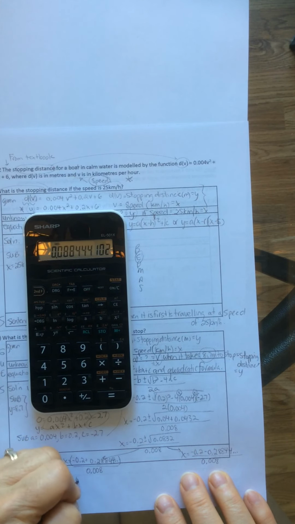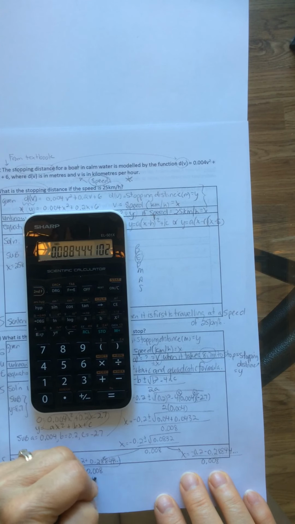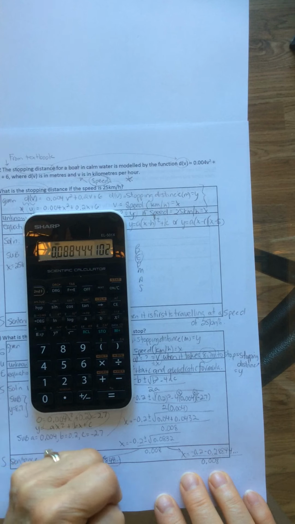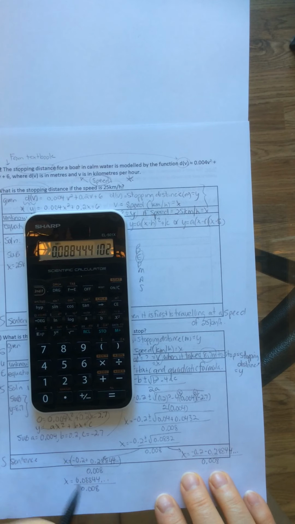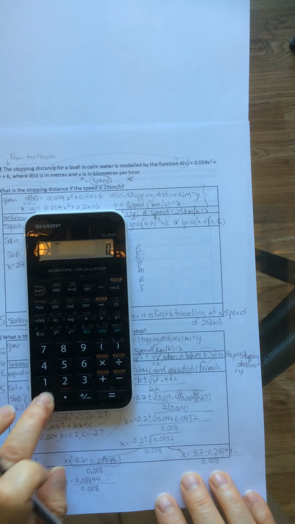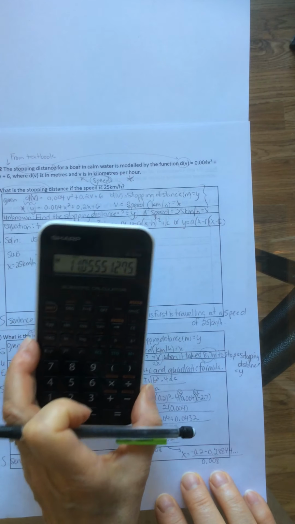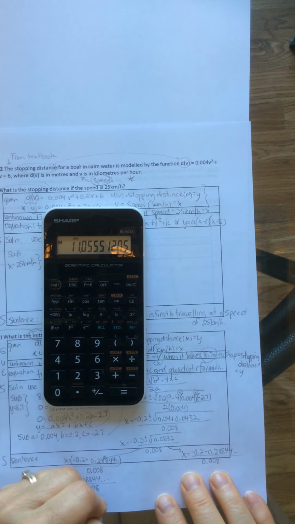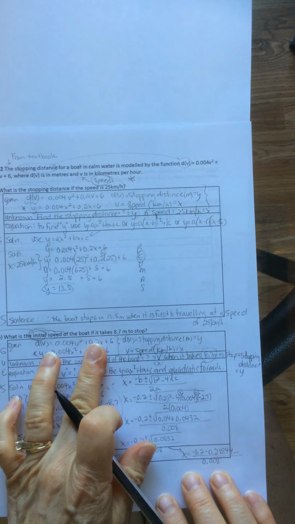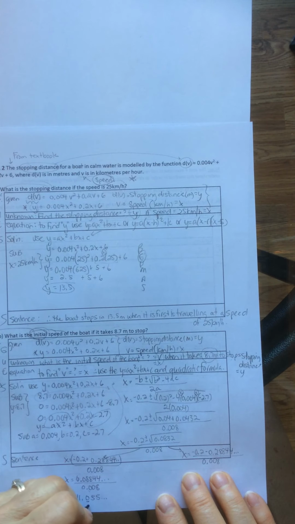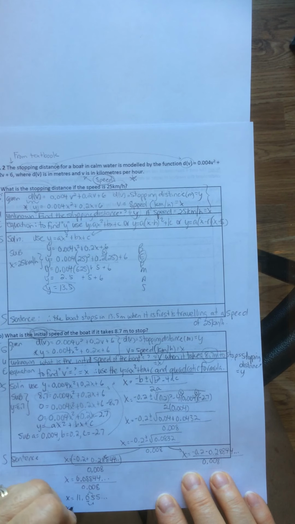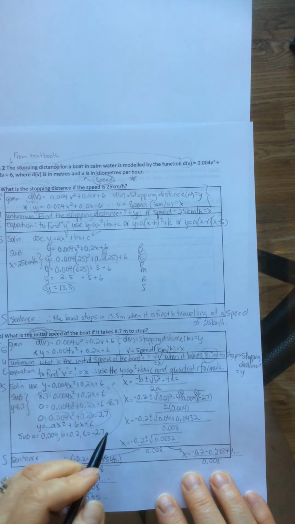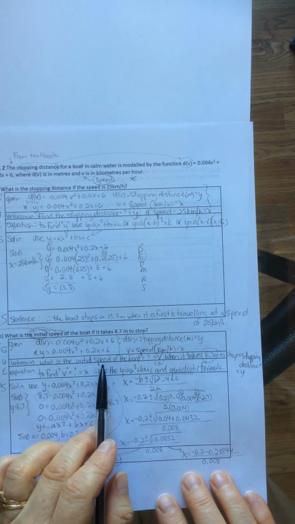X is equal to 0.08844 blah blah blah divided by 0.008. Now when you're dividing by a number that's smaller than 1, then the result is going to become much larger than expected. So divided by 0.008, x is equal to 11.055 blah blah blah. Now there's no mention of rounding, so let's round to the nearest first decimal. So x is equal to approximately 11.1, and x is the initial speed of the boat.